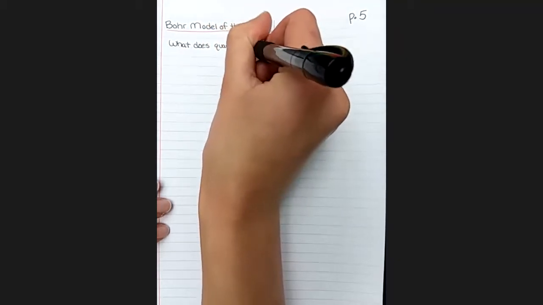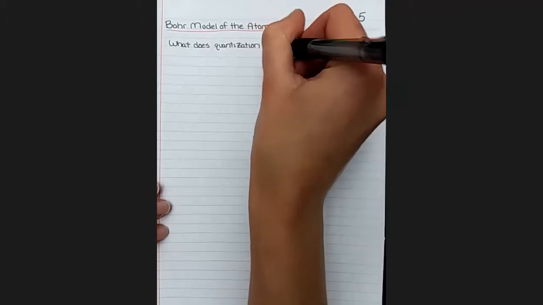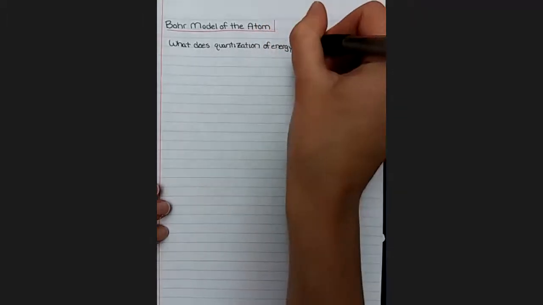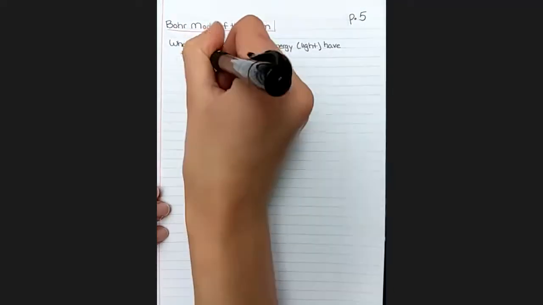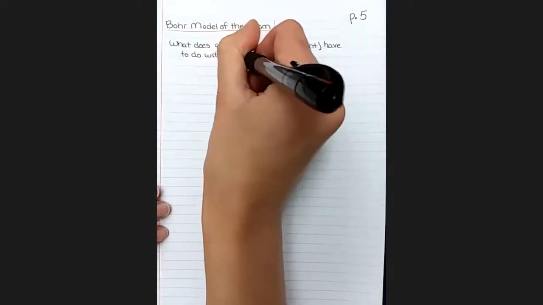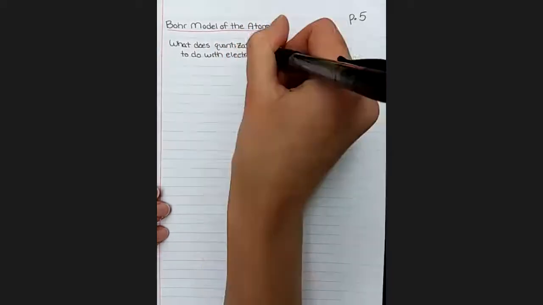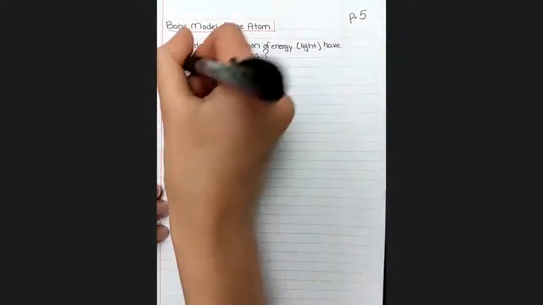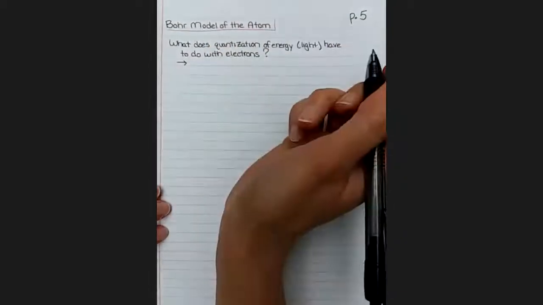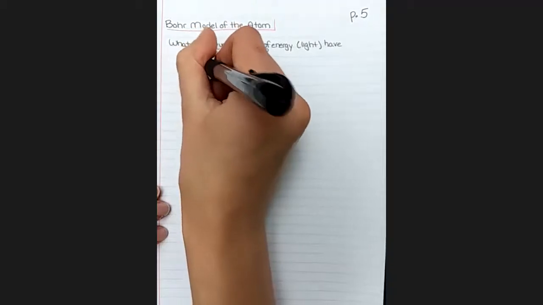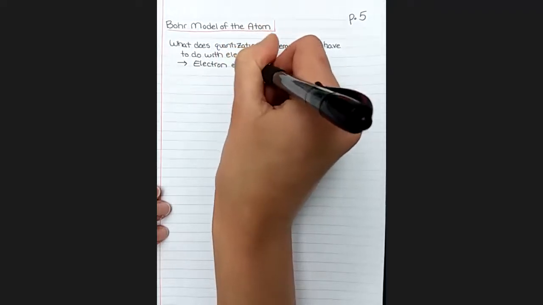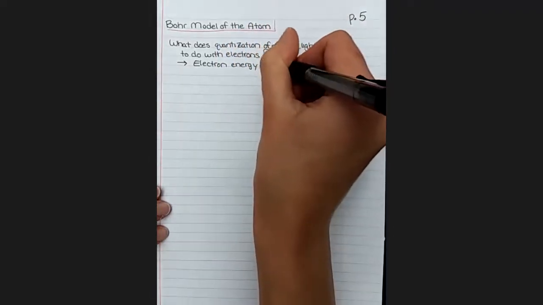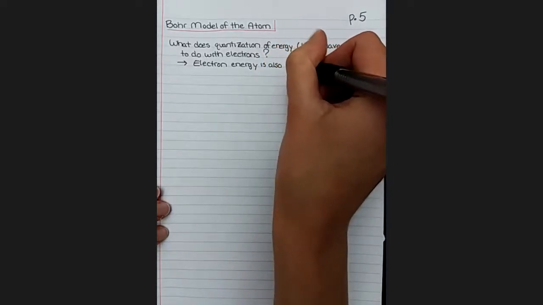What does the quantization of energy, also known as quantization of light, have to do with electrons? So the spoiler is that the reason we have to relate quantization of energy with electrons is because the energy of electrons is also quantized. So we can use that information to help us adapt our view of the atom.